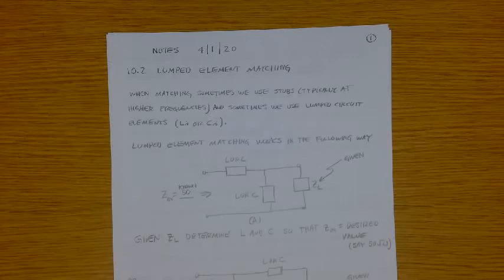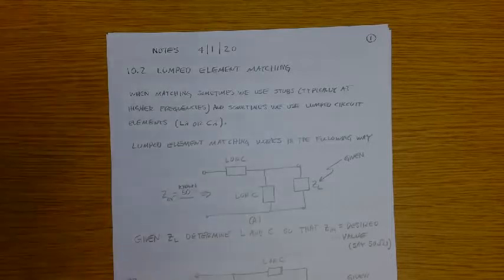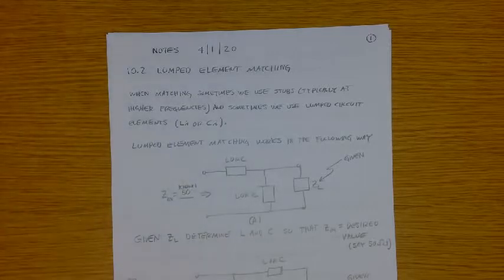Okay, class, I guess this thing's recording. April 1st, April Fool's Day. I thought we were going to move on and start talking about scattering parameters, right? But I failed to realize that there was a section in between on lumped element matching.